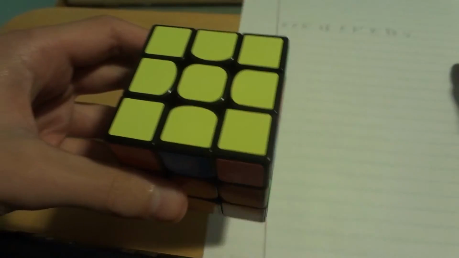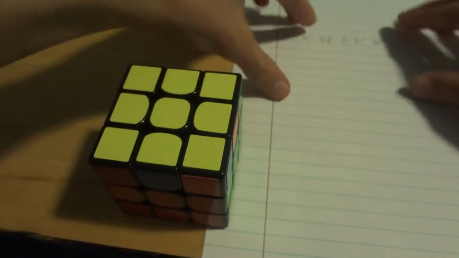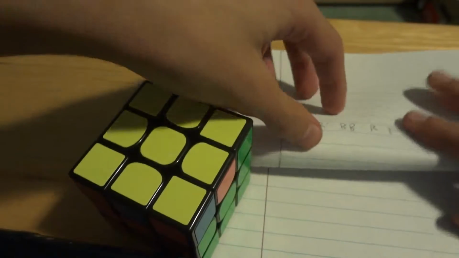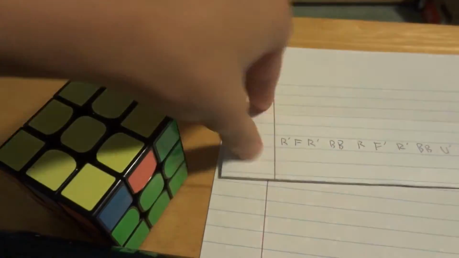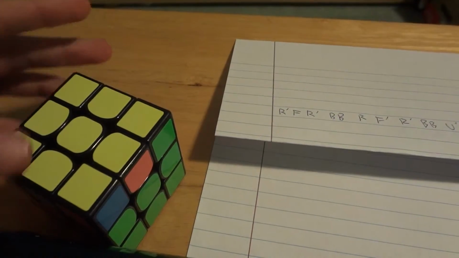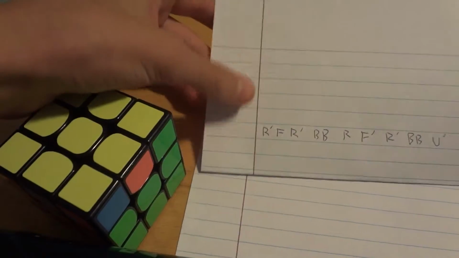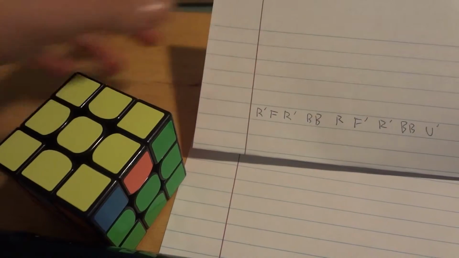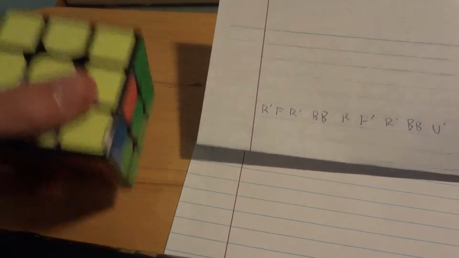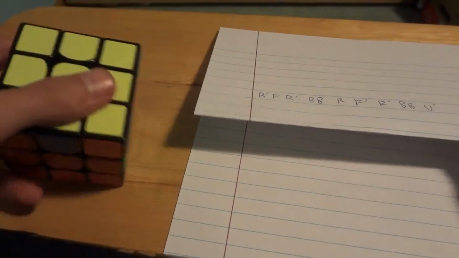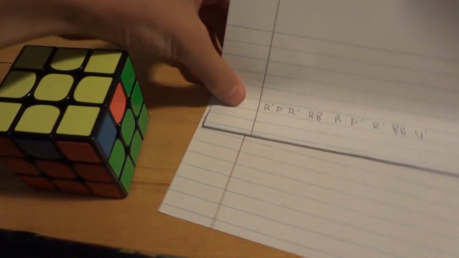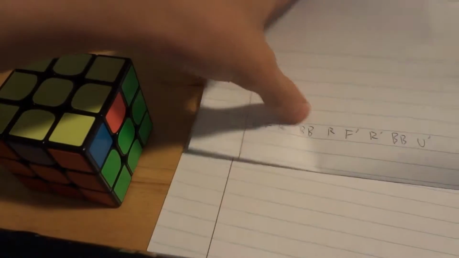The formula is: R prime, F, R prime, back, back, R, F prime, R, back, back, U prime.